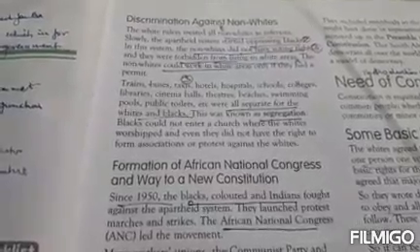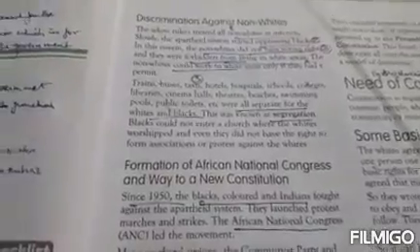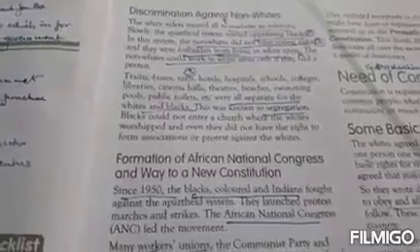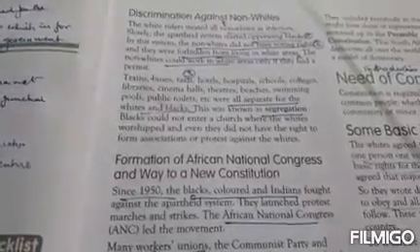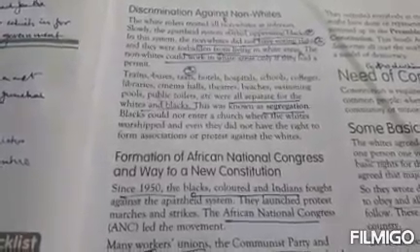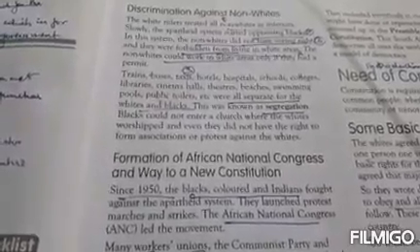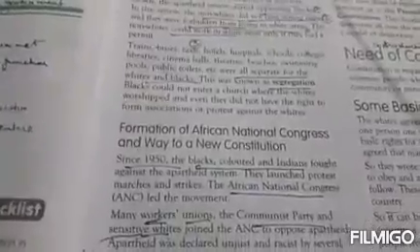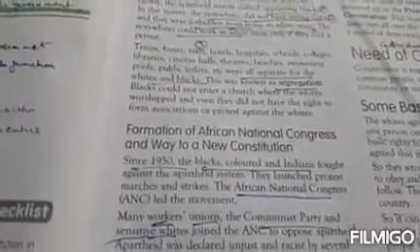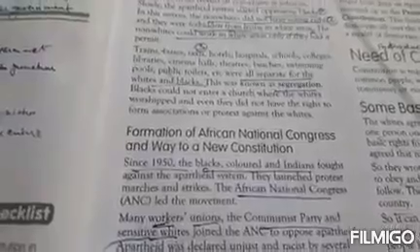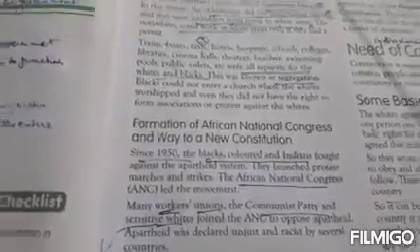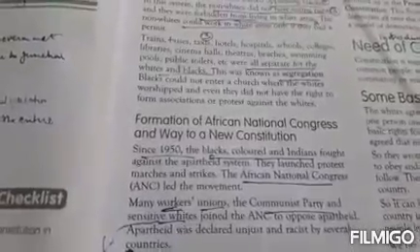As these black people were tortured and discriminated against in so many ways and areas, they started revolting against the white people, and they formed their own African National Congress party under the leadership of Nelson Mandela.